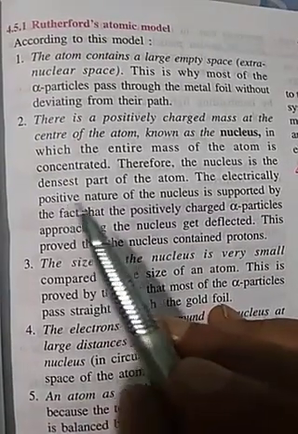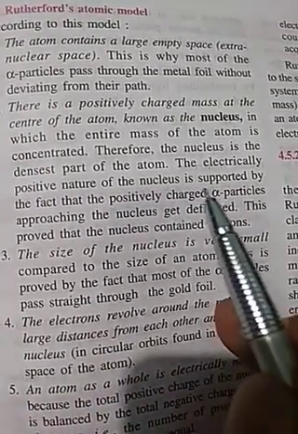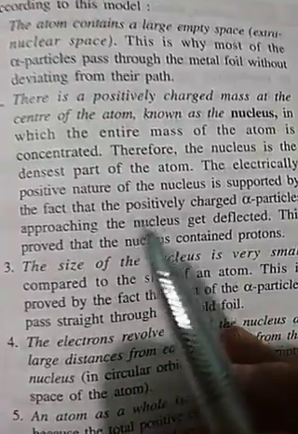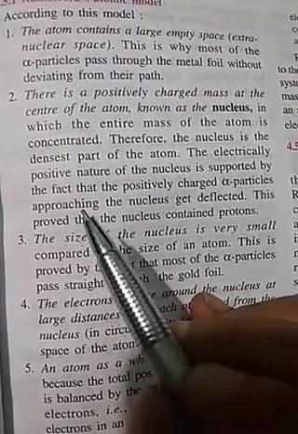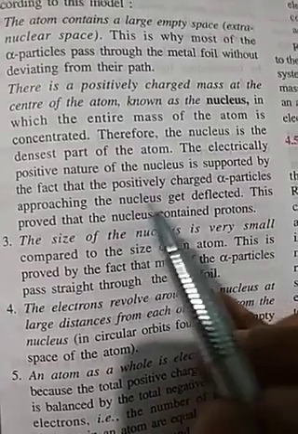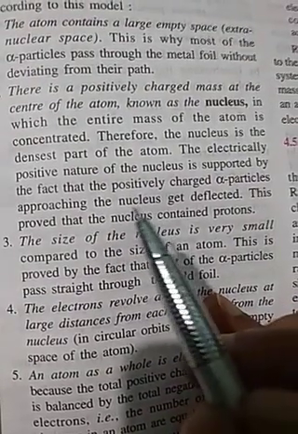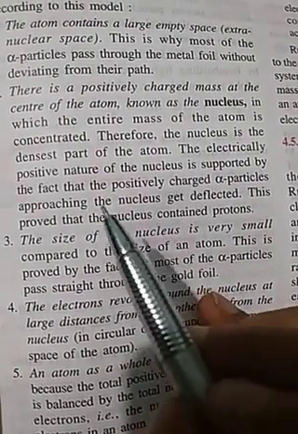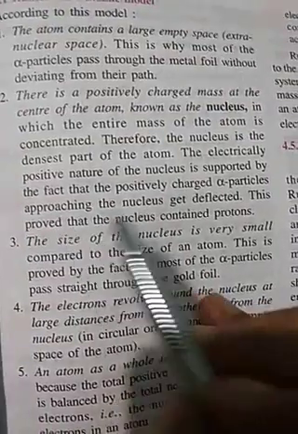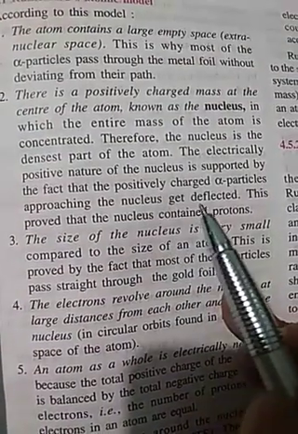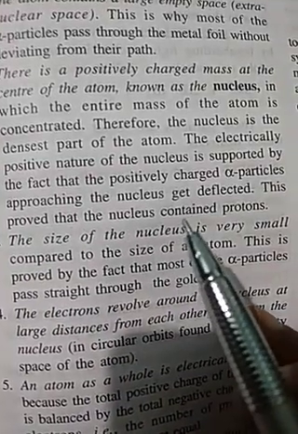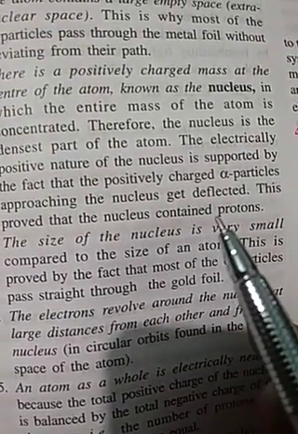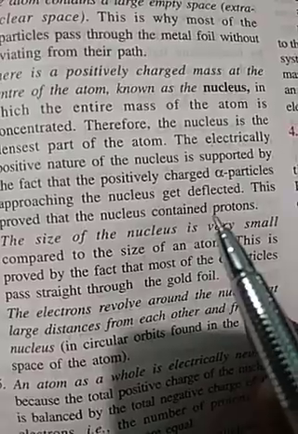The positive nature of the nucleus is supported by the fact that positively charged alpha particles approaching towards the nucleus were deflected. This proved that the nucleus contains positively charged particles, protons.